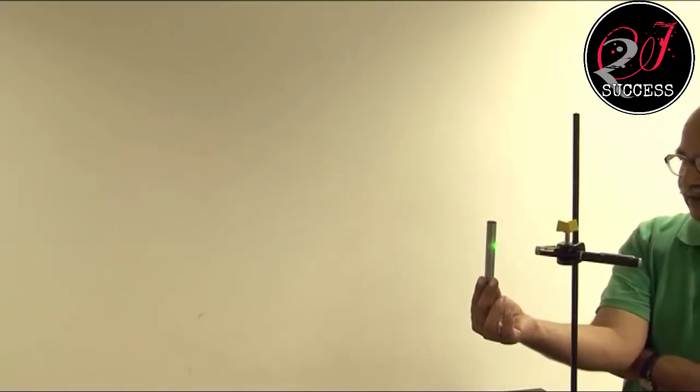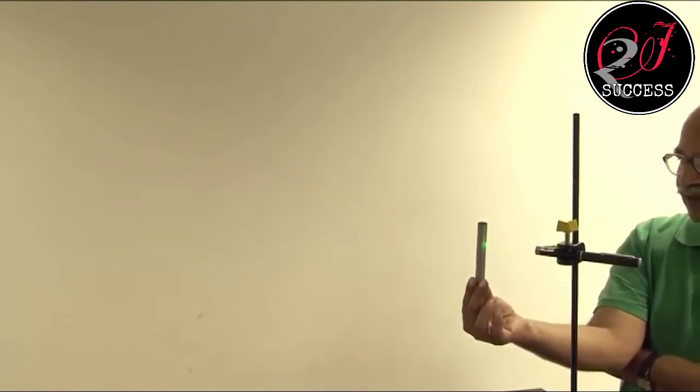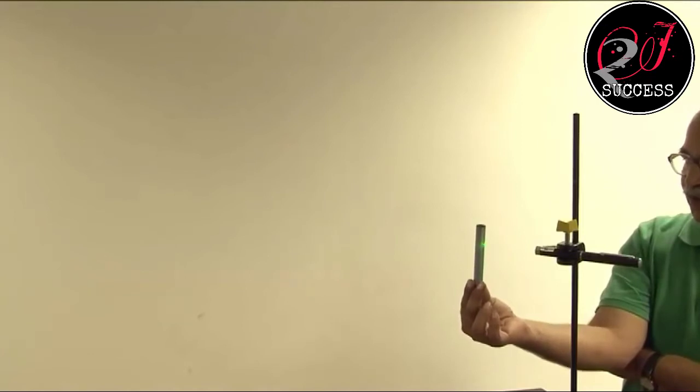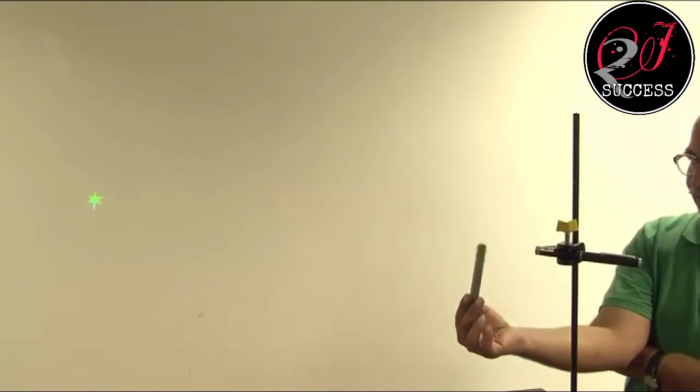Here it is. The entire light is now falling on this opaque object, and everything is blocked and nothing goes on the wall. So light does travel in straight lines. Now I will do something else. We will put an object whose size is less than the diameter of this beam.